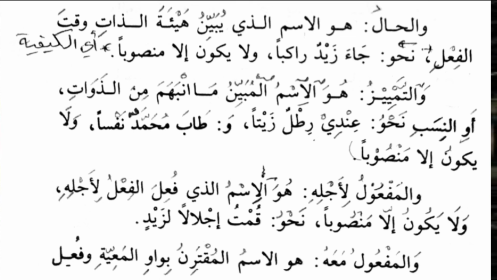And an example of this maf'ul li'ajlihi we know is the saying of Allah Ta'ala, ibtigha al-fitnah. They do it seeking fitna, for the purpose of fitna. The people who misinterpret the mutashabih ayat. منه آيات محكمات هن أم الكتاب وأخر متشابهات فأما الذين في قلوبهم زيغ فيتبعون ما تشابه منه ابتغاء الفتنة. As for those who have perversity in their hearts, they pursue what is ambiguous of the book for the purpose of causing fitna, for that sake.